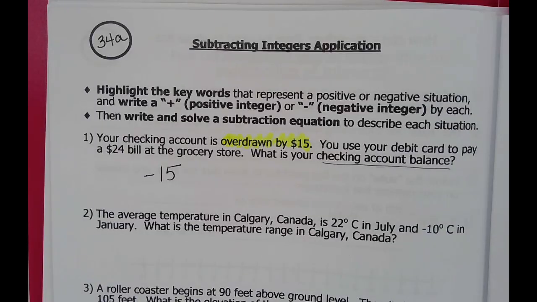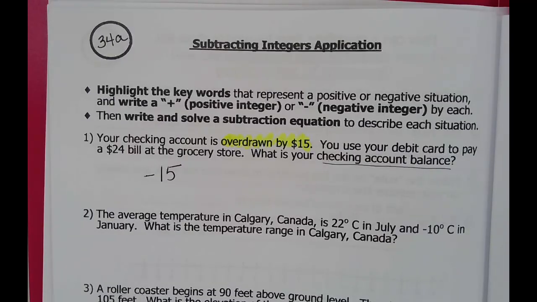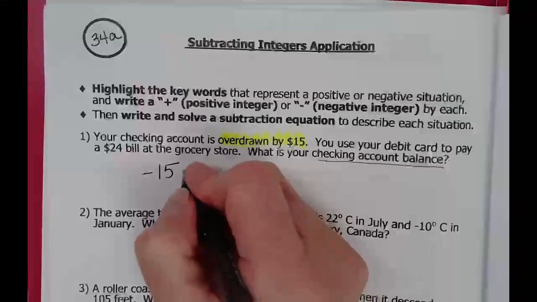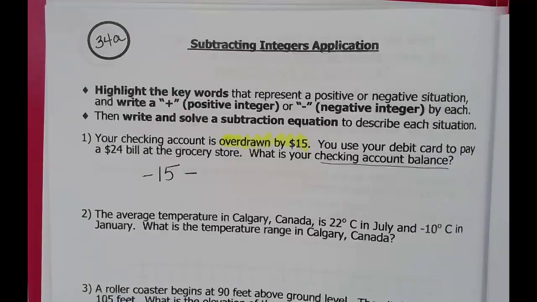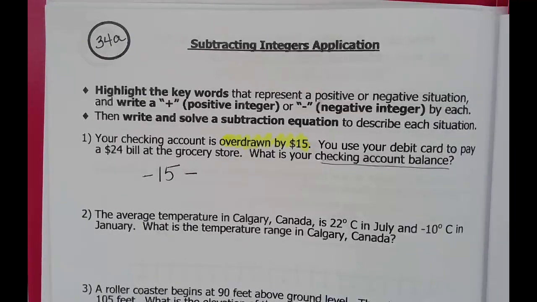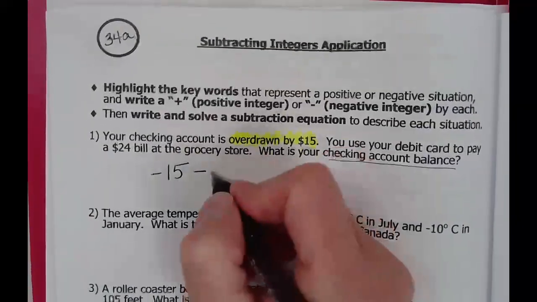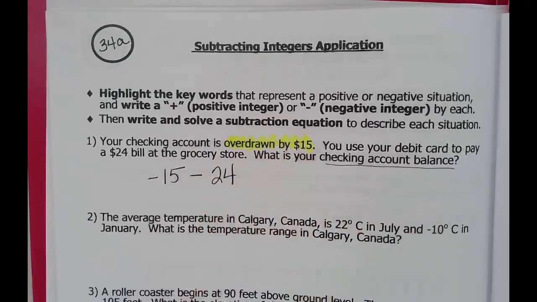Then what do I do? You have to add what you spent. I'm going to add what I spent. I get to put money in my account if I go to the grocery store? No. You have to subtract what you spent. I'm subtracting. So I'm taking away how much money? $24. Okay, I'm taking away $24.